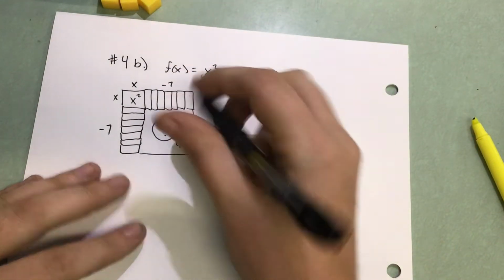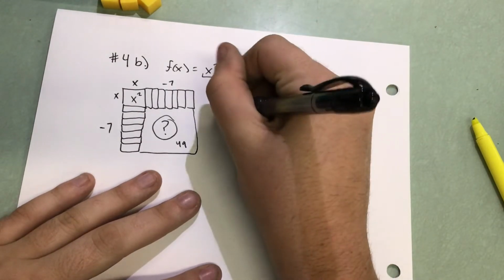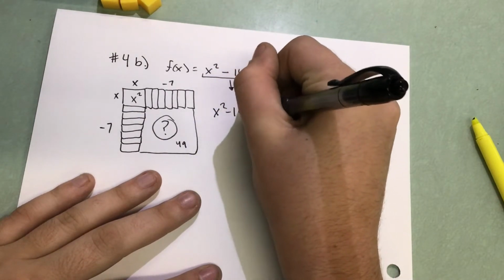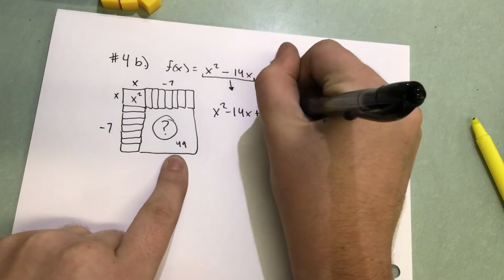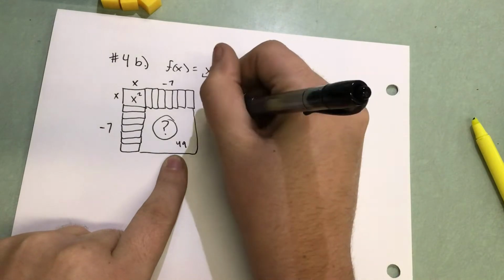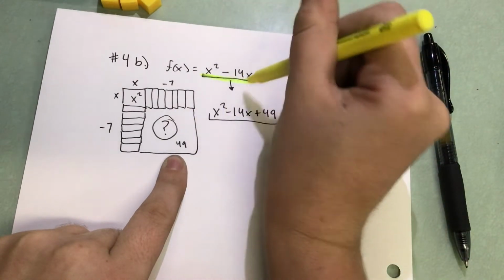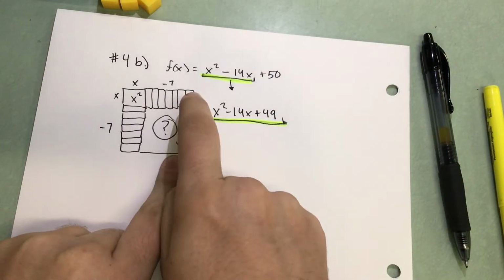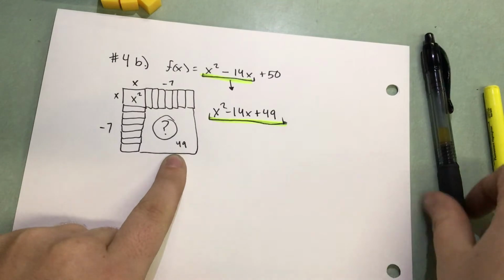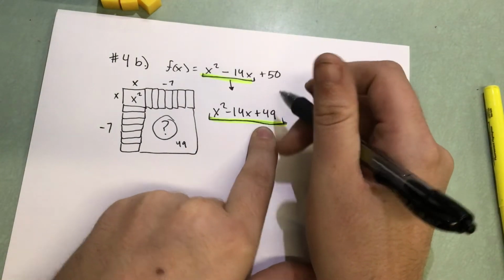If I want to force this to be a perfect square, I've got x squared minus 14x, and then I need 49 more. So I was creating a value that would make this x by -7 a perfect square. But this positive 49 didn't come from anywhere, right?